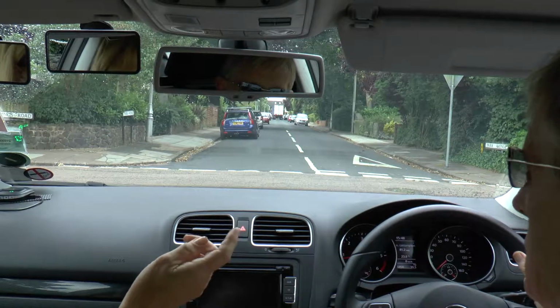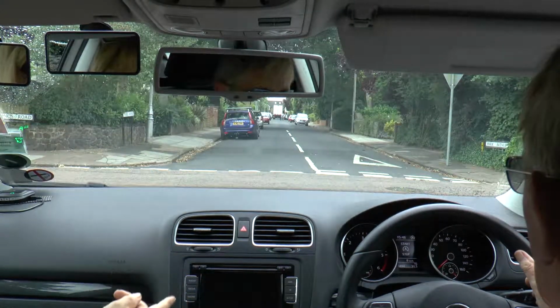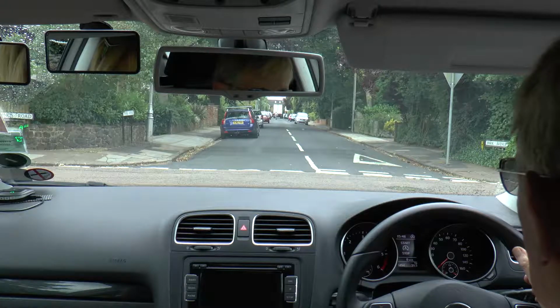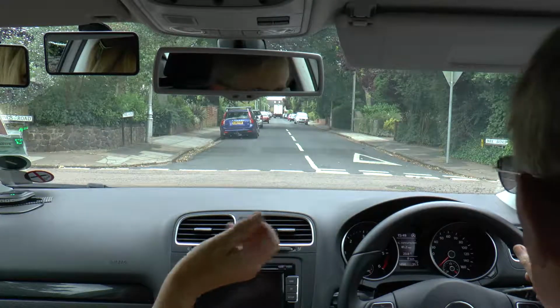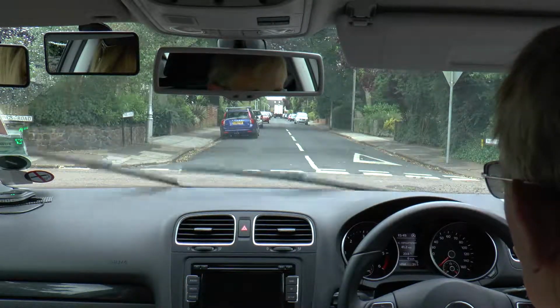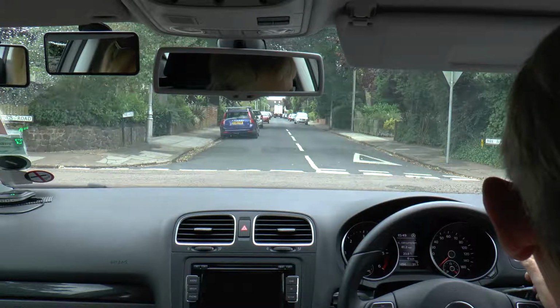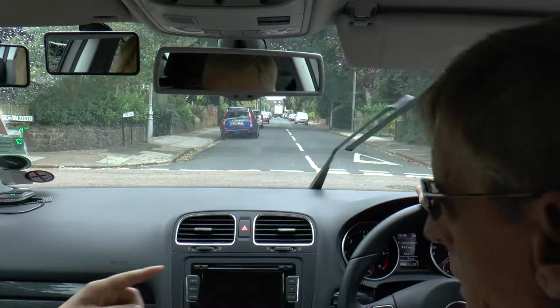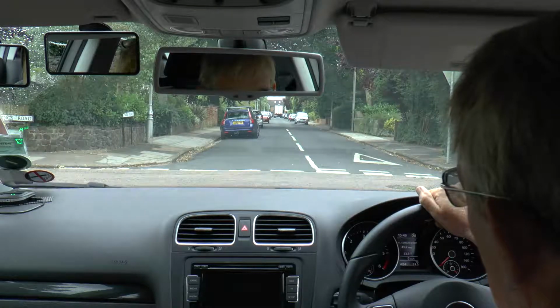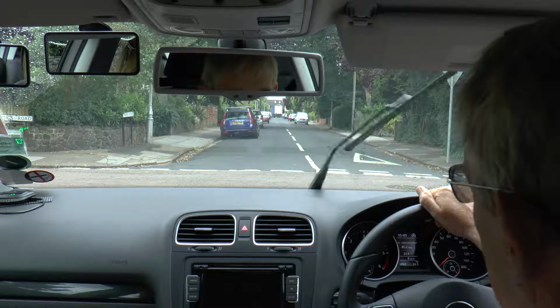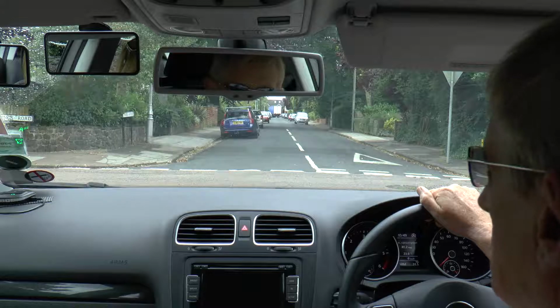Just remind me, you've done emerging. Where does the give-way line cut into the car? I need that door mirror, see. Okay, and why is it important that we don't go over that give-way line? You did tell me last week.